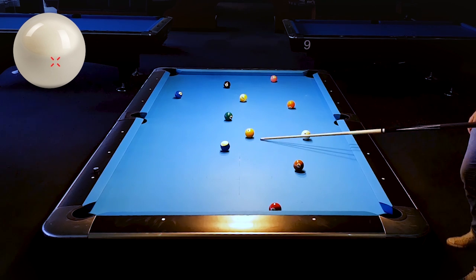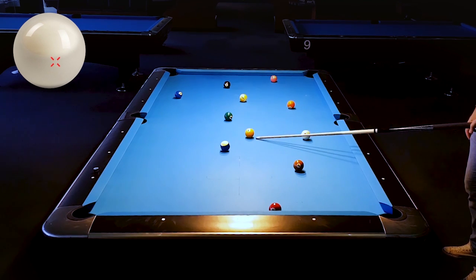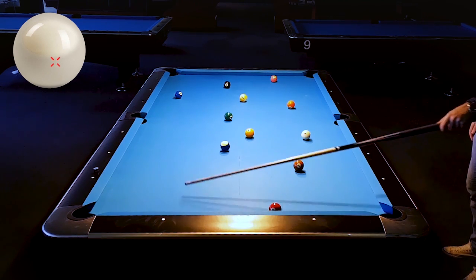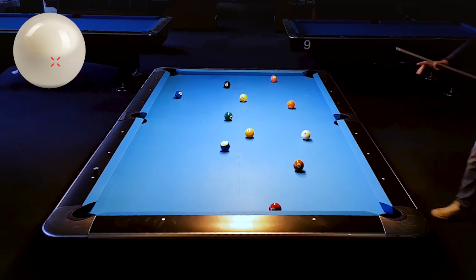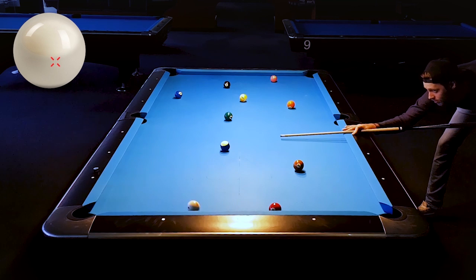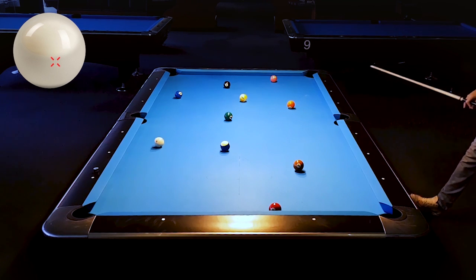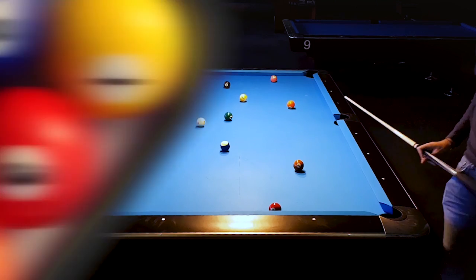So again, we're now looking at the tangent line, and we see that the tangent line doesn't bring us into the 10. The tangent line brings us towards this part of the rail and then a lot closer to the 2 ball. So I'm playing just a stop shot and adding just a touch of right hand side to bring me towards the long rail. And now you see the shot to get from the 2 to the 3 is a lot easier.